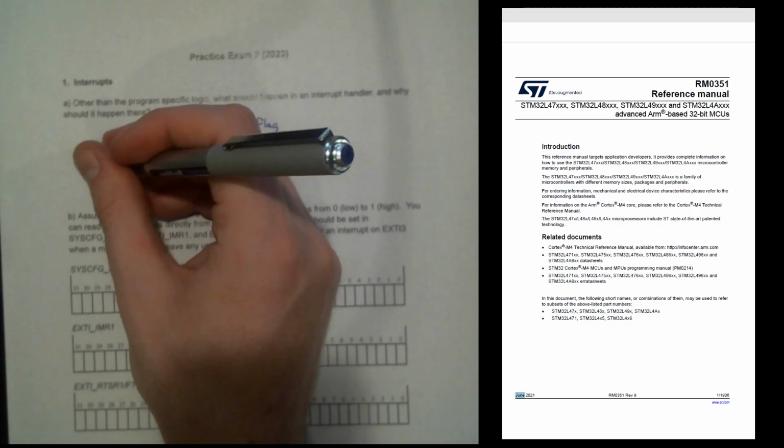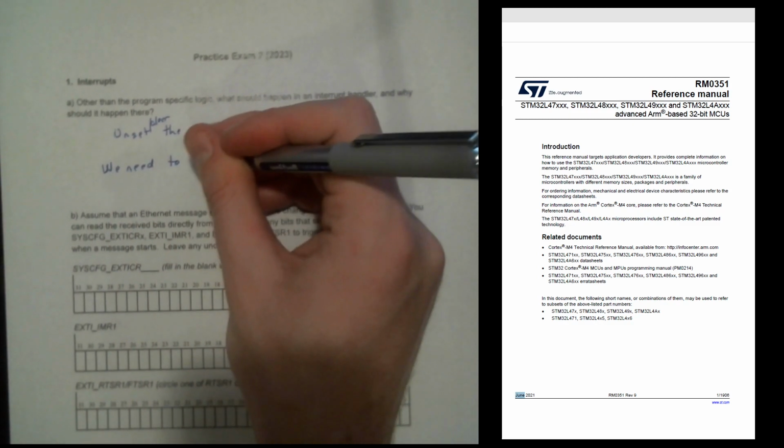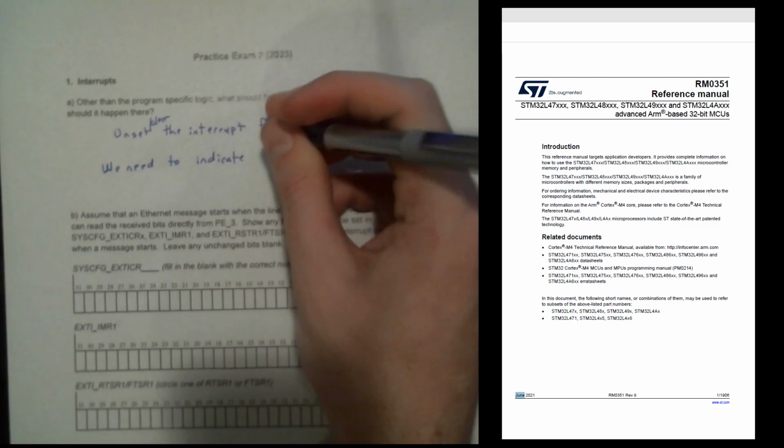And why does it happen there? We need to indicate to the system that we're done handling the interrupt.